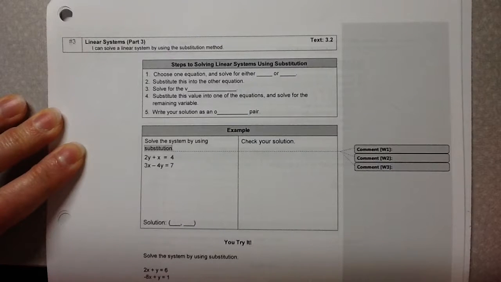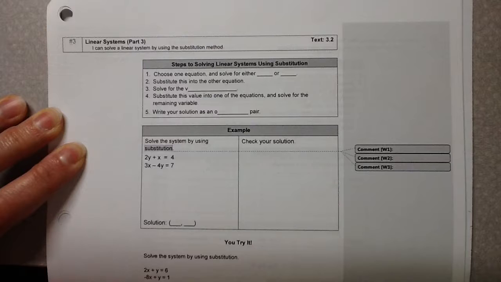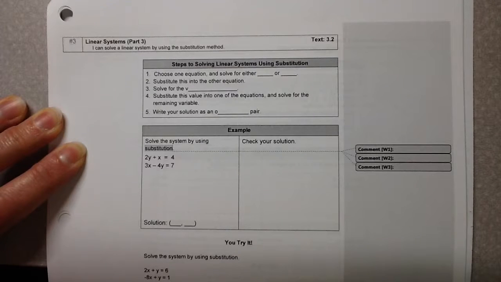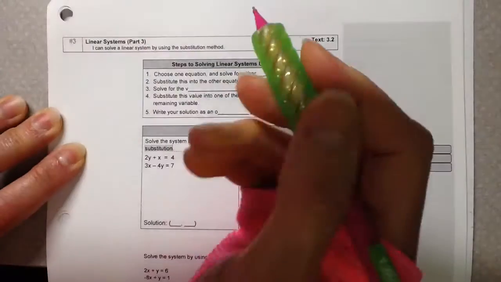In section 3.1, you solved a system by graphing, and wherever the lines intersected, that was the solution to the system. In section 3.2, you're going to review how to solve a system algebraically. Now, you did this in Algebra 1, and you used substitution and elimination, so this should just be a review.